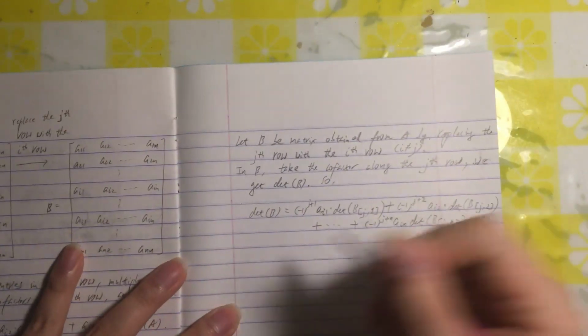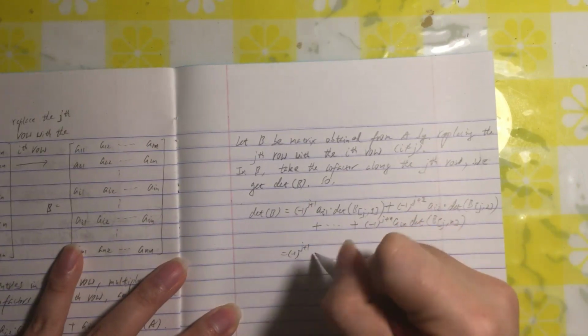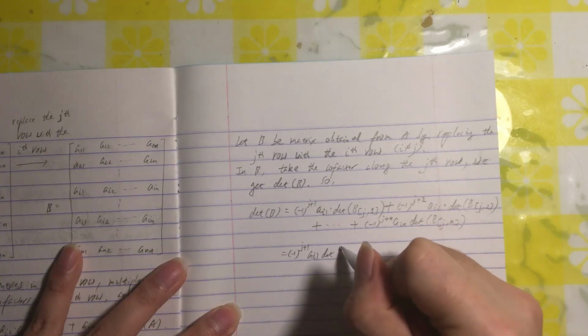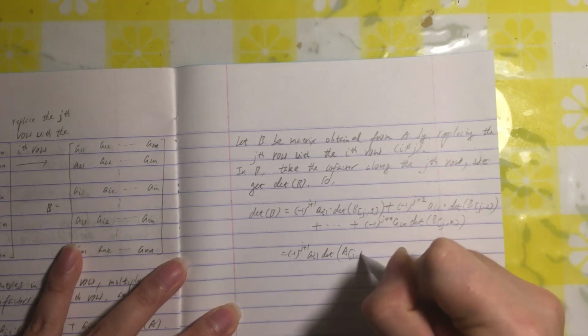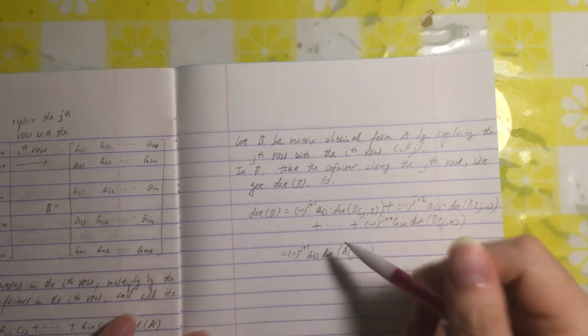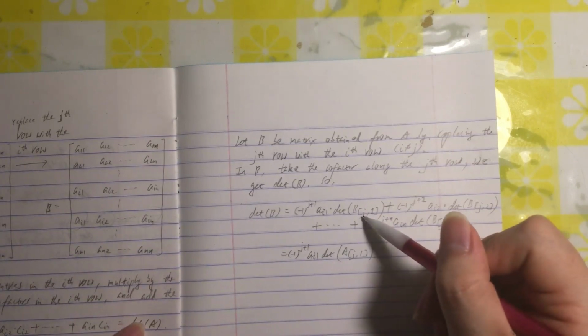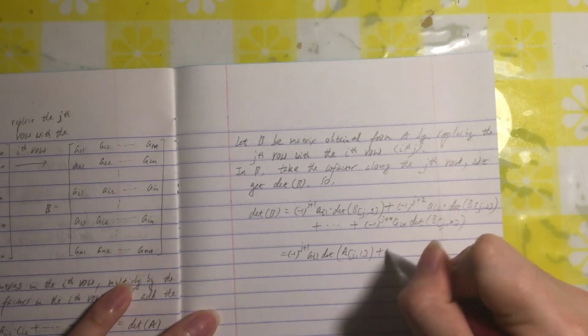So this can be written as -1 to the power of j plus 1 times A_i1 times determinant of the submatrix A_j1. Since the only difference between matrix A and B is the jth row, if in both matrices I remove the jth row and the first column, they must be exactly the same.